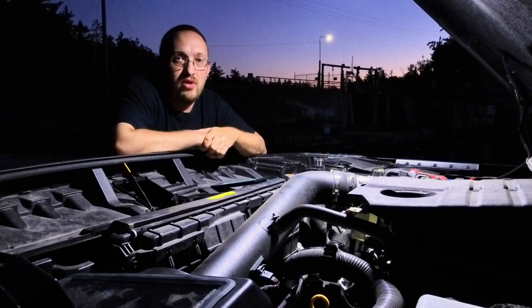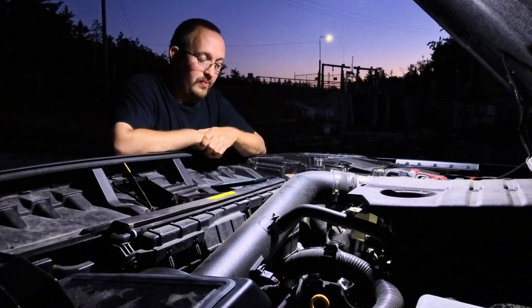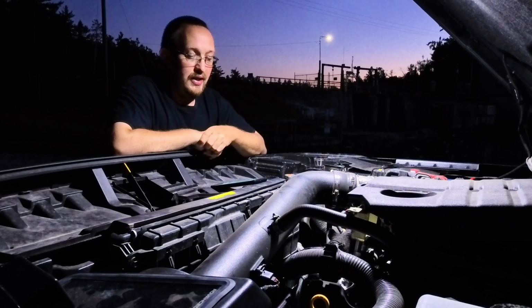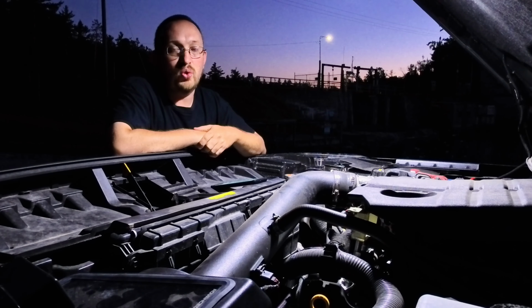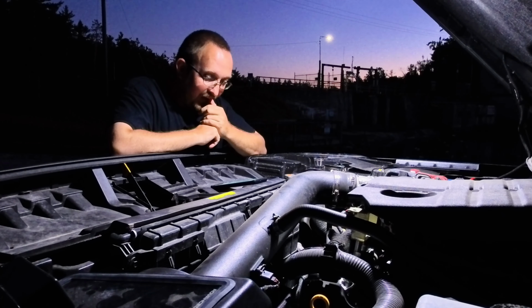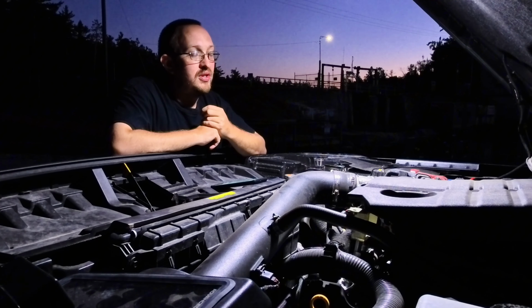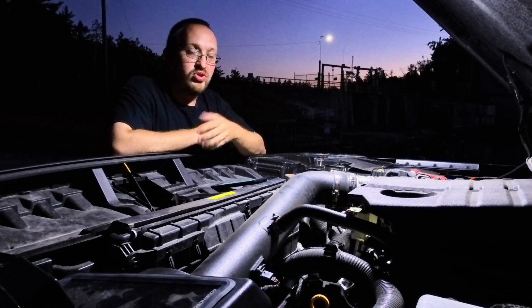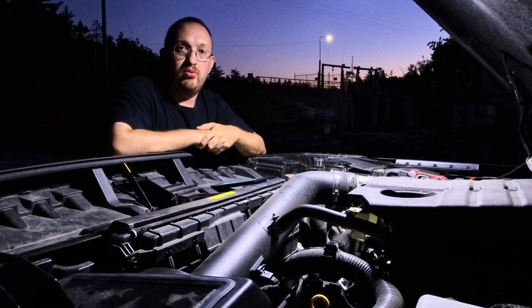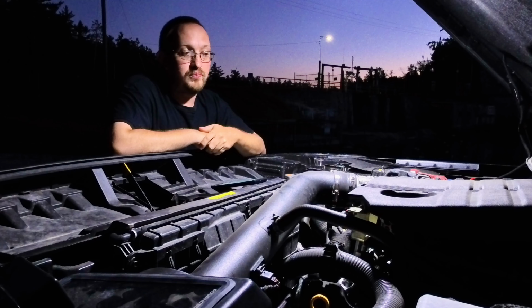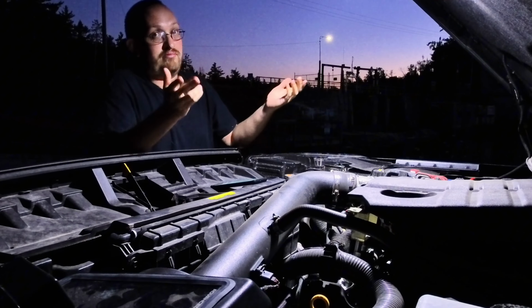The crawl ratio is the amount of gear reduction possible. It's the most amount of gear reduction that's possible in your drive line, and it gives you the highest torque multiplication allowed by your drive line. And what that does is allow you to have more precise throttle control. It allows you to climb over obstacles, or in some cases, apply more torque to the wheels to pull something. So there's that.